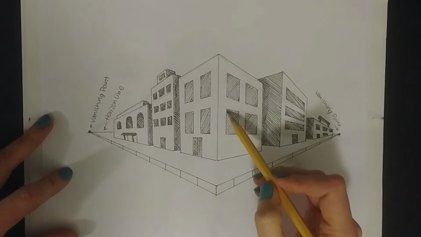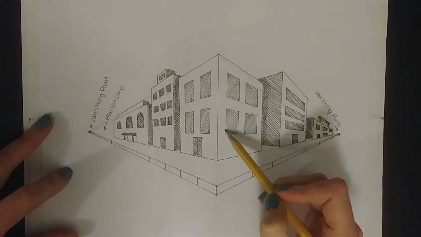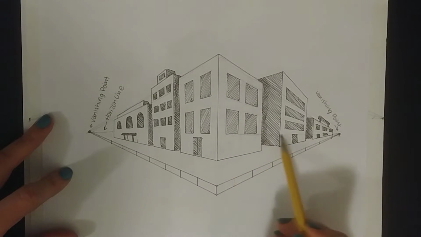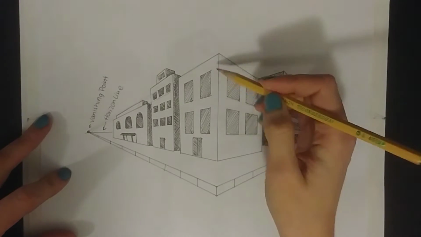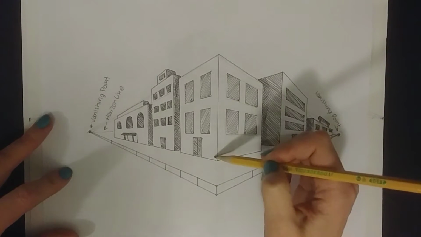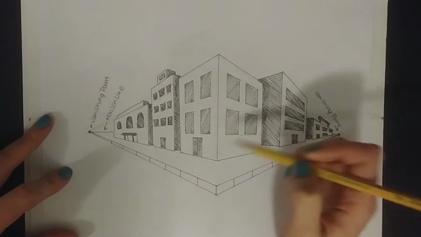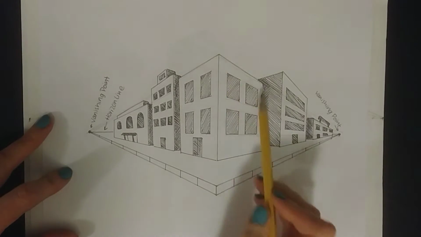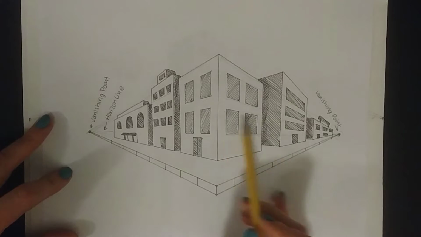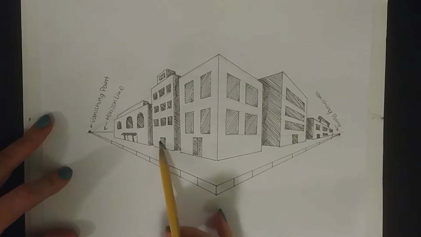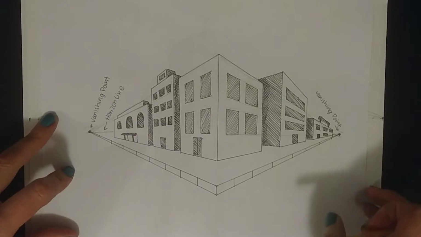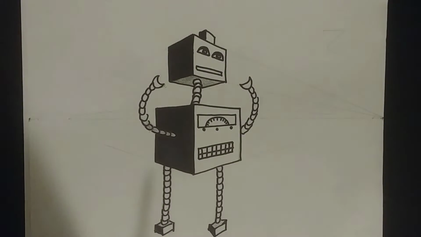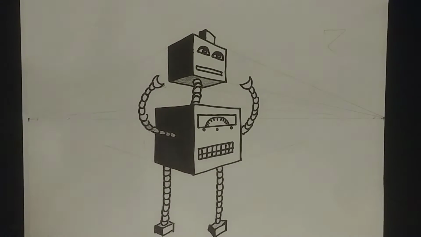The windows, the vertical lines are straight up and down, but the top and the bottom of those windows lead to the vanishing point. So anytime this person drew a vertical line, it was straight up and down. But anytime they needed to draw the top and the bottom of something, they took it to one or sometimes both, if they're showing the corner of the vanishing point. We are going to make robots, 2-point perspective robots.